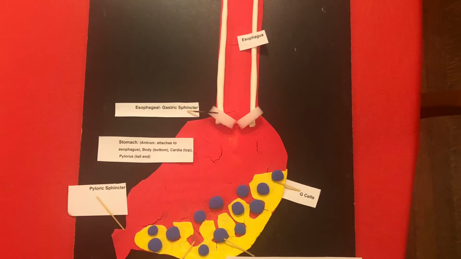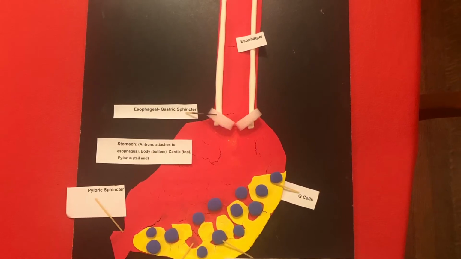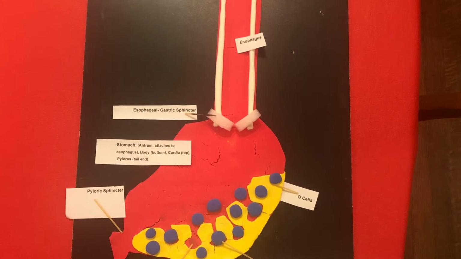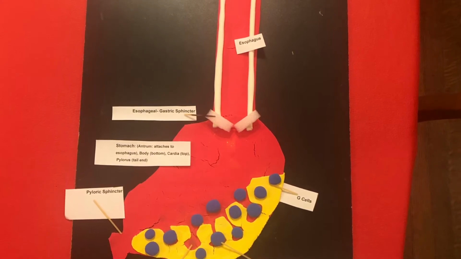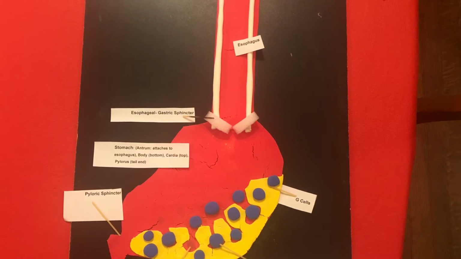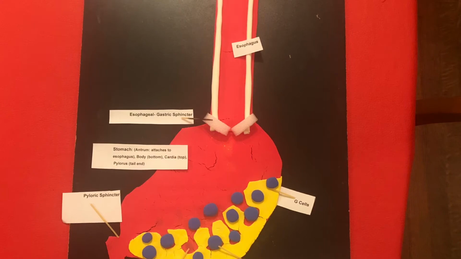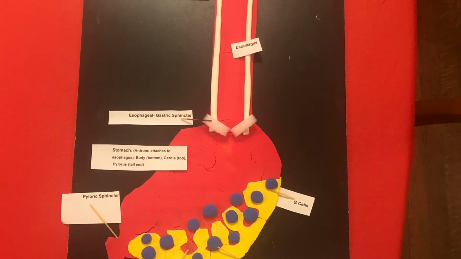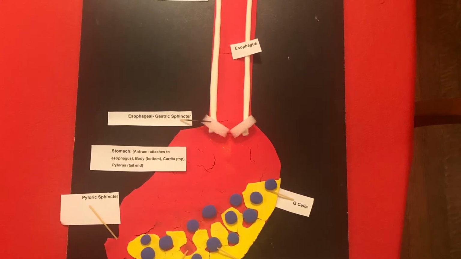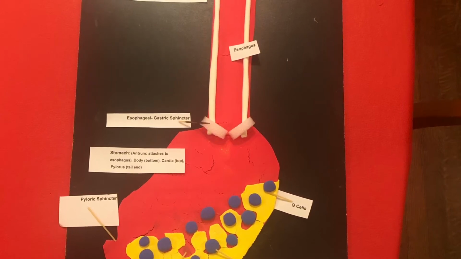Unlike the stomach, which has a lining to protect it from the destructive effects of hydrochloric acid, the esophagus does not have the protective lining. This is why a closed gastroesophageal sphincter is important in preventing gastric acid reflux, also known as heartburn, going into the esophagus.